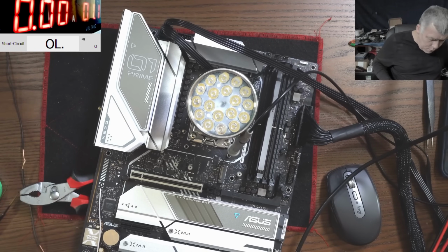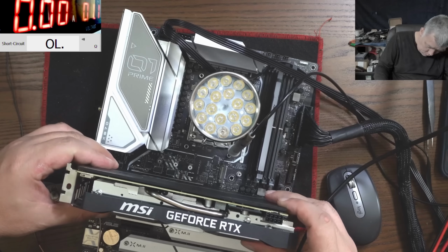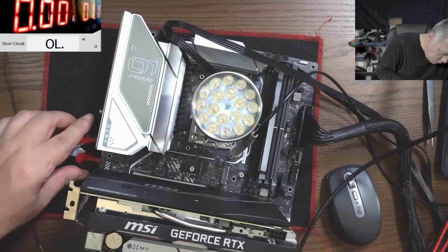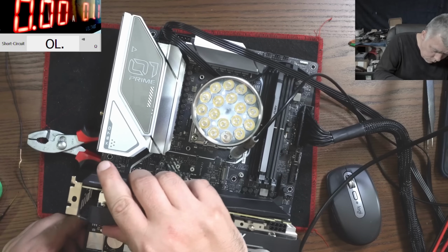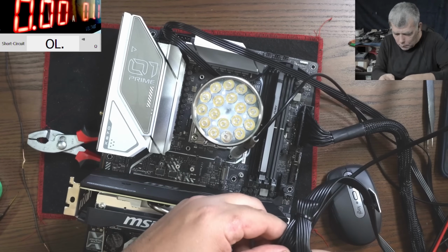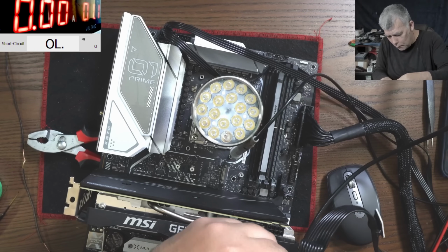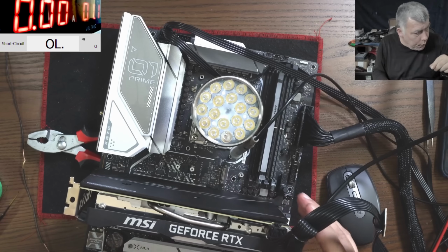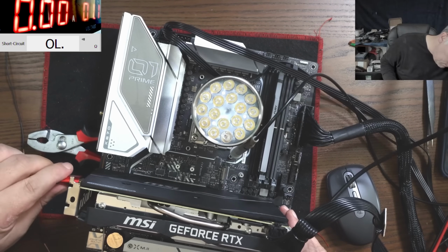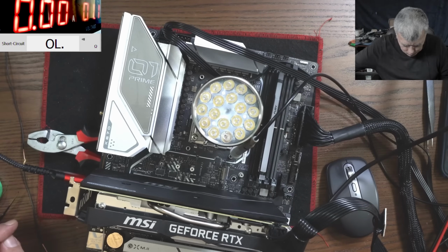Don't come with the GPU. Good. Pure power. HDMI. Cool.